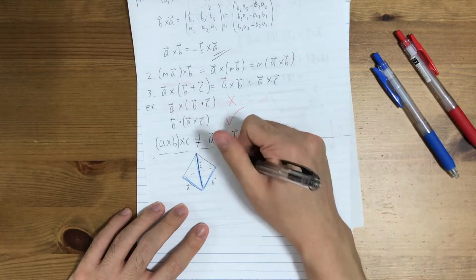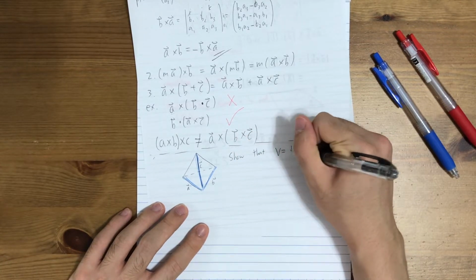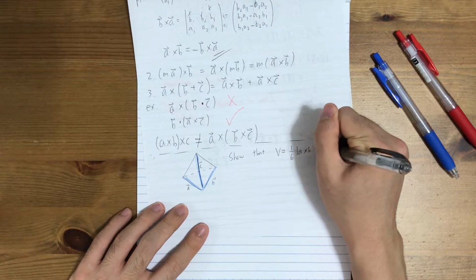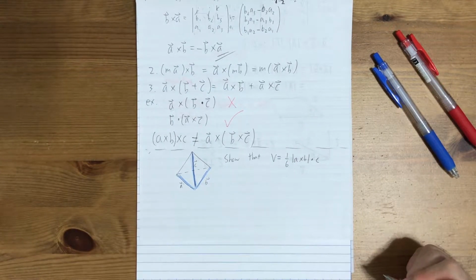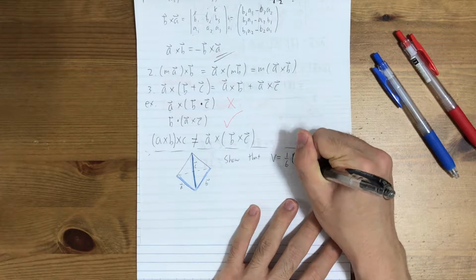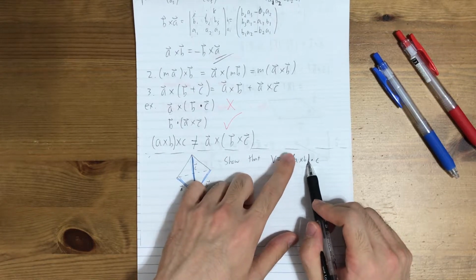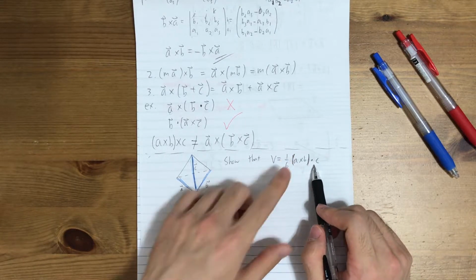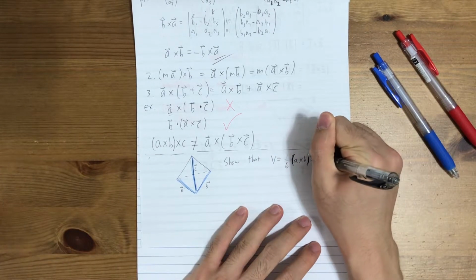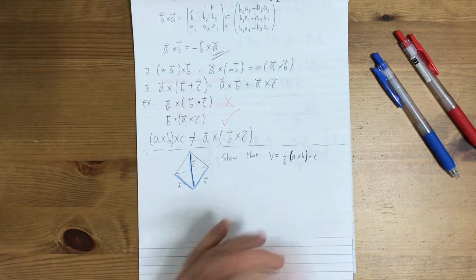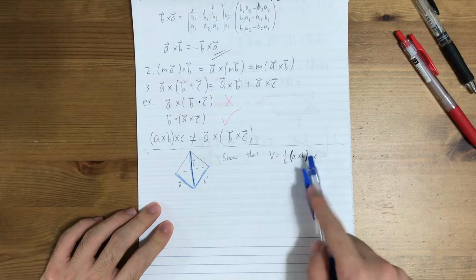And show that the volume of this tetrahedron can be written like this. Oops, this must be a bracket, because note that if it's a modulus, that means we're just doing a scalar product of a scalar with a vector, right? Which doesn't make sense. So yes, a bracket, okay? Let's try to show this.